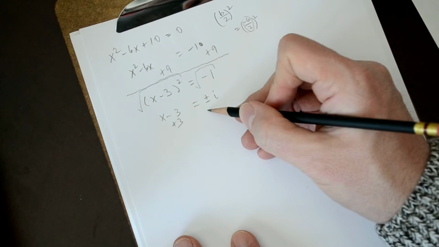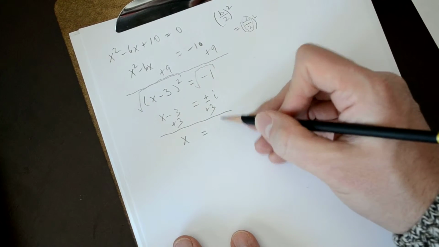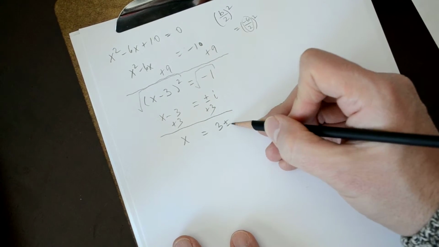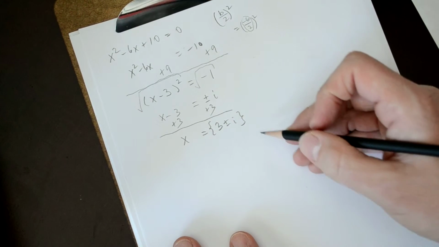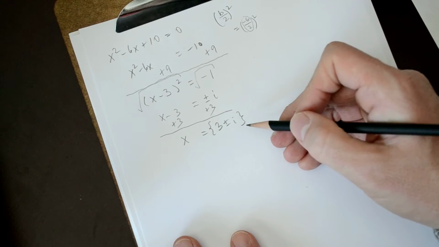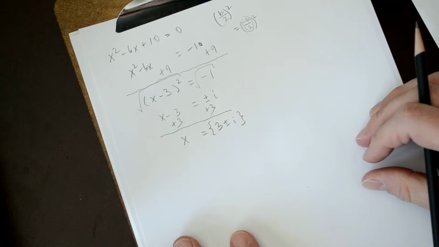One more step, add 3 to both sides. This is going to be a complex number, so I put the 3 in front. That's the typical form, and I like set notation. 3 plus or minus i. 3 plus i is an answer. 3 minus i is an answer. You could plug it in and check, but I wouldn't want to do that.